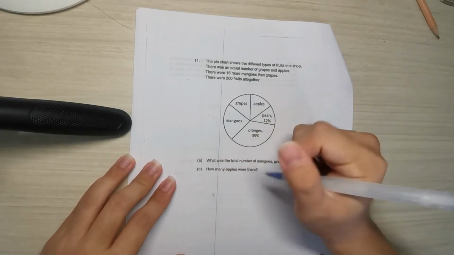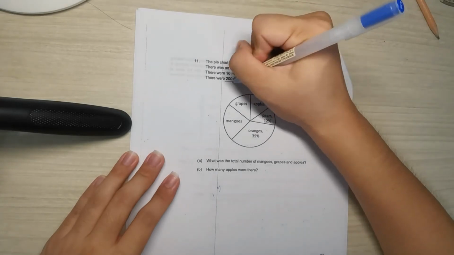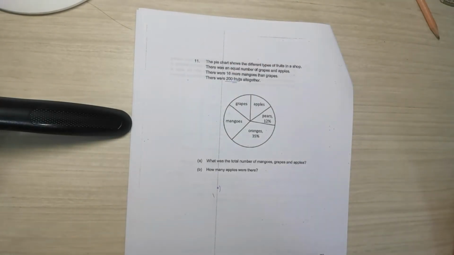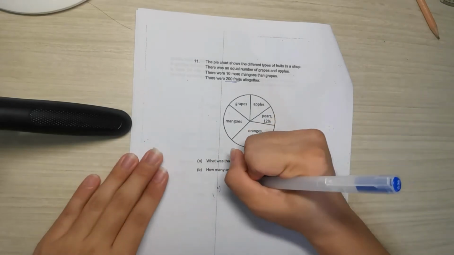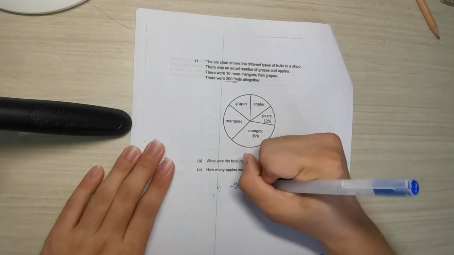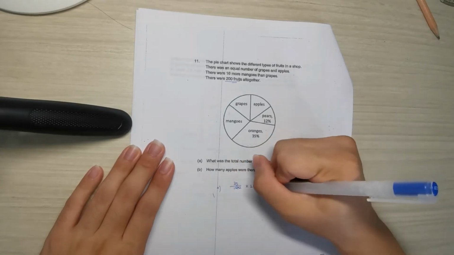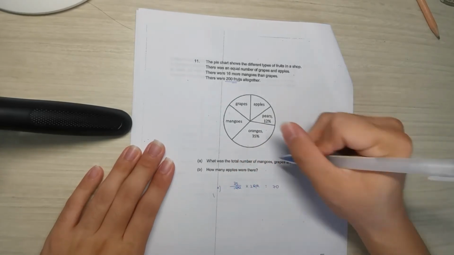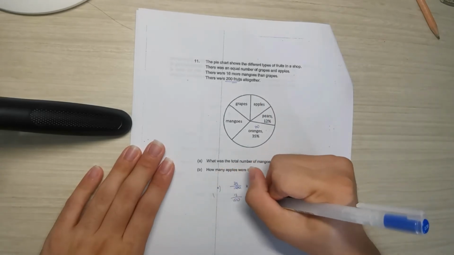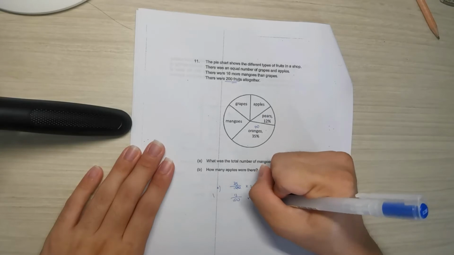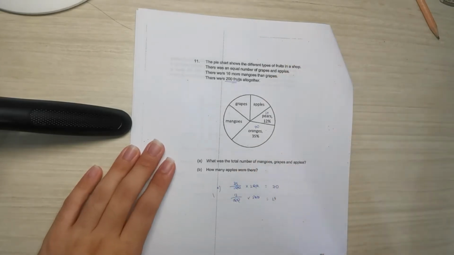So part A. So in total there were 200 fruits altogether, right? So we can actually find how many oranges and pears there are. So there's 35 over 100 times 200. This is 35%. So cancel, you get 70. So I have 70 oranges. So 12% is actually 24. So I have 24 pears.